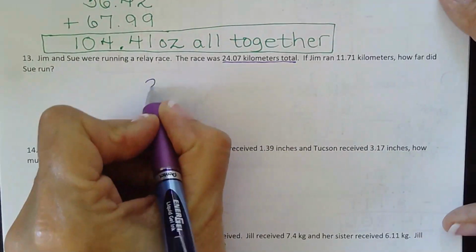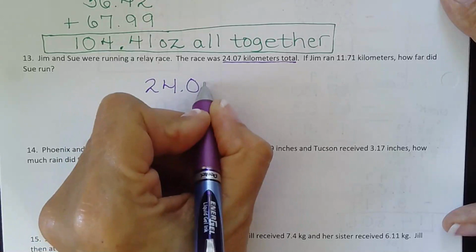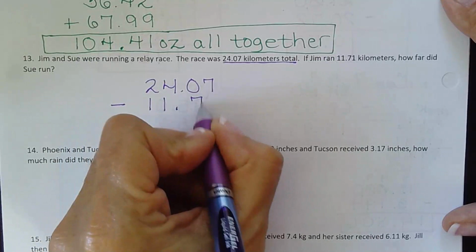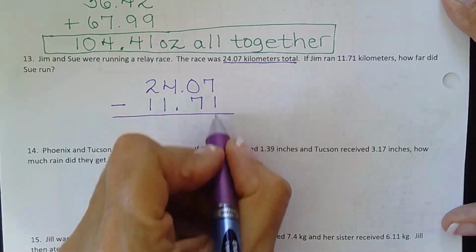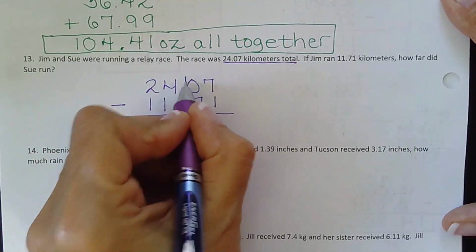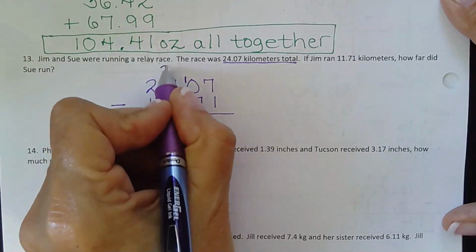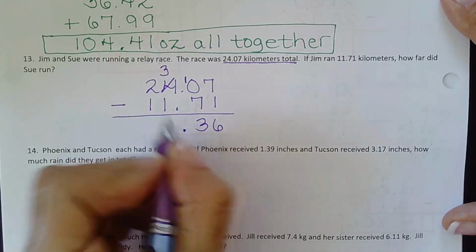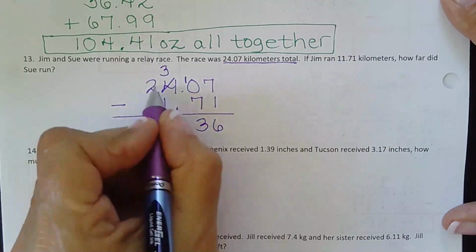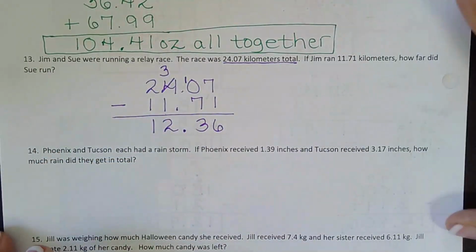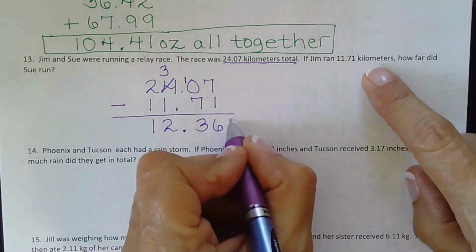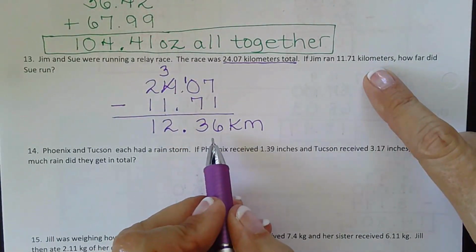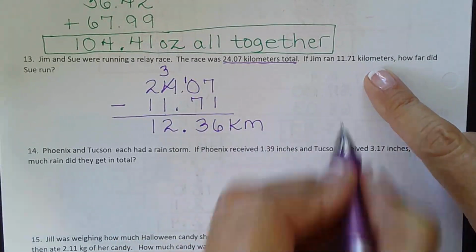So this would be 24.07 minus 11.71. 7 minus 1 is 6. Have to borrow here, make that 10, and borrow 1 from the 4 to make it 3. 10 minus 7 is 3. Decimal straight down. 3 minus 1 is 2. 2 minus 1 is 1. Then I look to see what my label is. That's kilometers. So 12.36 or 12 36/100 kilometers for Sue.